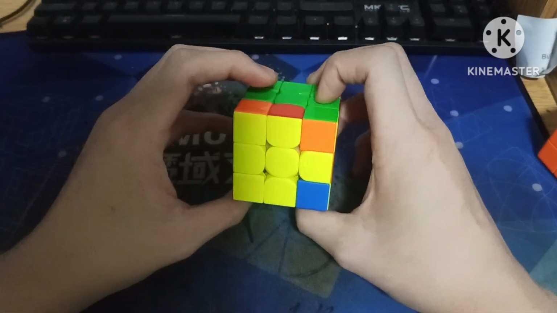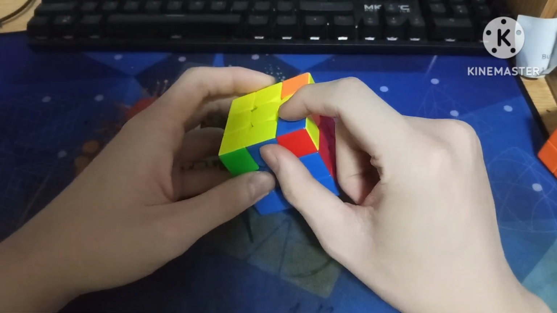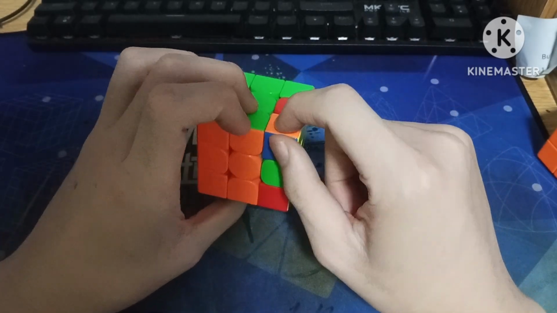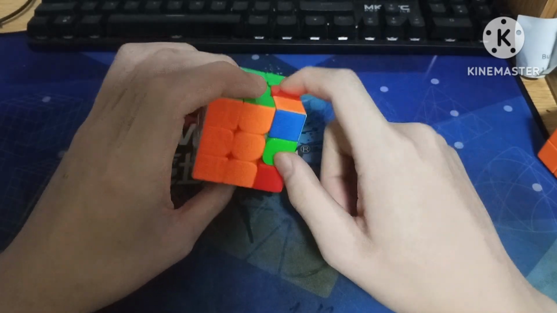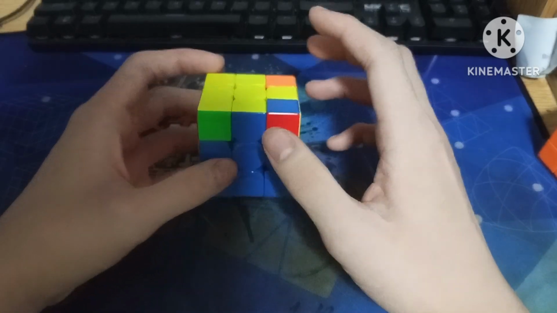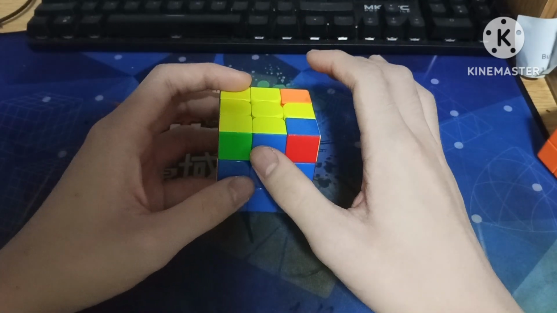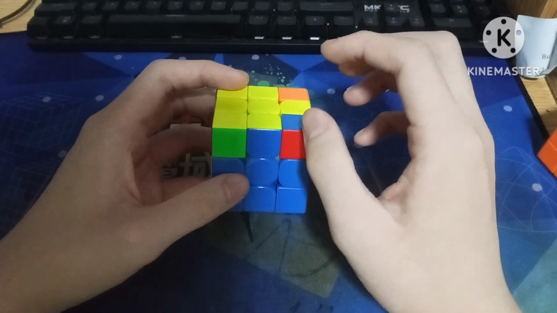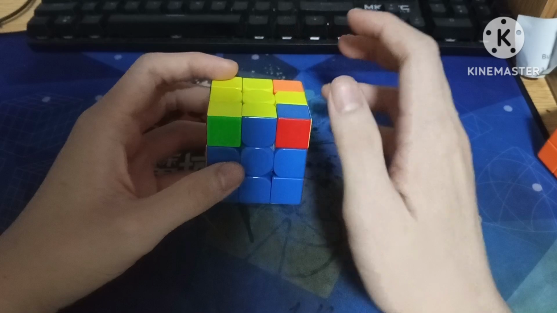For this case, you can find that these two are matching and these two are matching, or you can find that this is a checkered pattern on a bar, on a block, and checkered pattern on a bar. The AOF for this is this edge, and the alg for this is quite long, but stick with me.